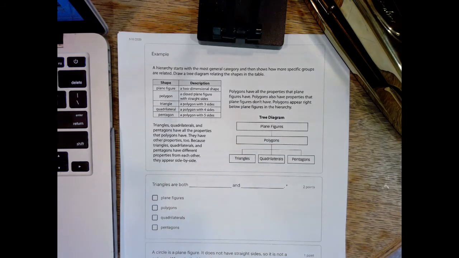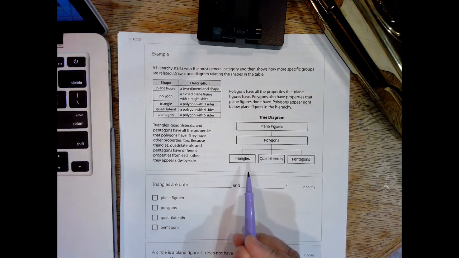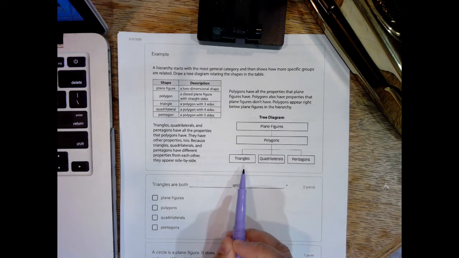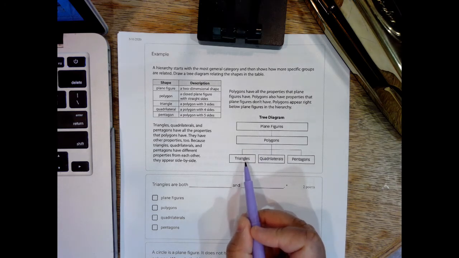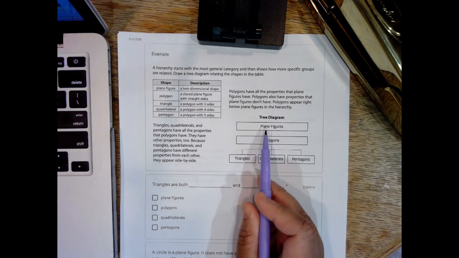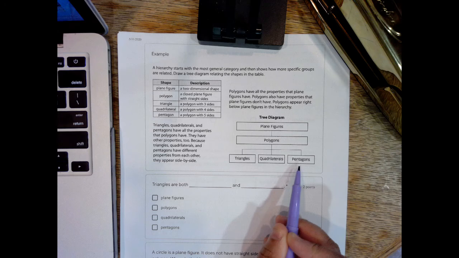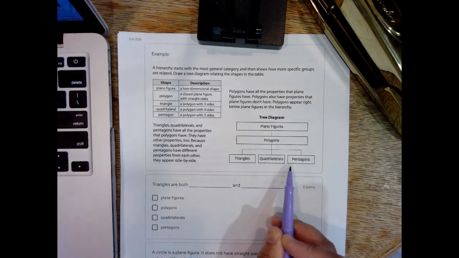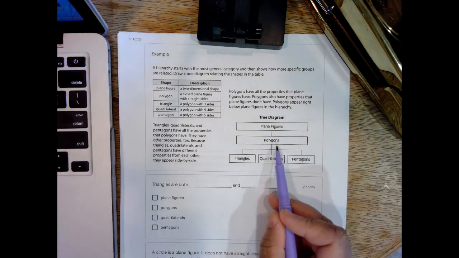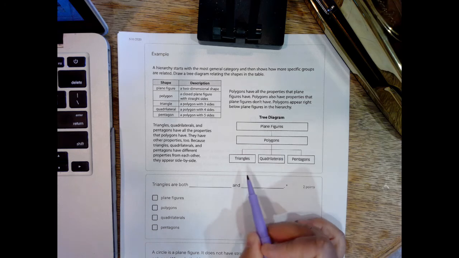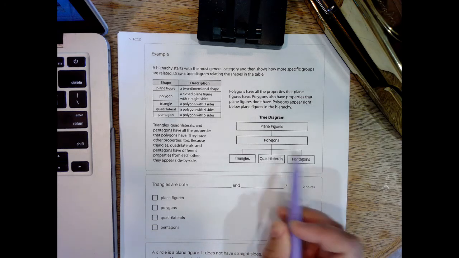So it says in the first question, triangles are both blank and blank. So you're gonna find triangles on the tree diagram, and you're gonna look at what's above it, because the things on the bottom of the tree diagram will have the same properties as the thing above it and the thing above that. The ones next to each other don't necessarily have the same properties. They share the same properties in that they're all polygons. So triangles, quadrilaterals, and pentagons are all polygons.